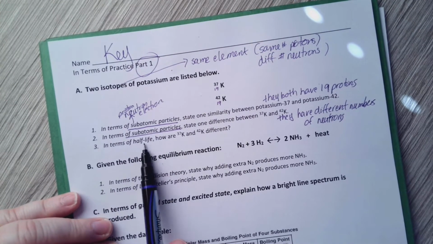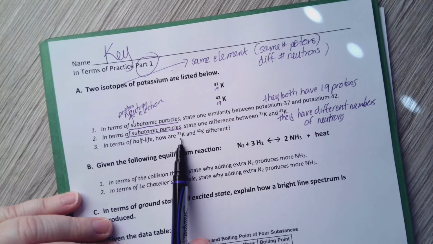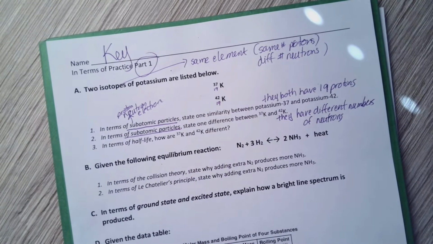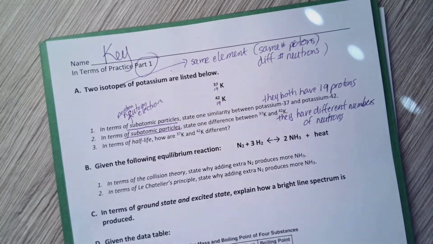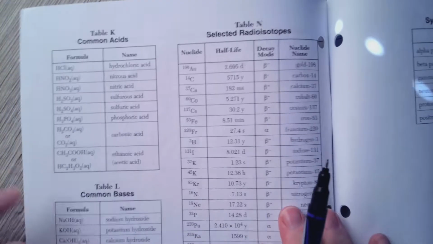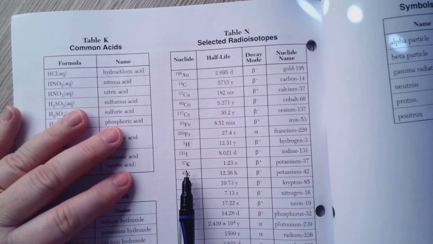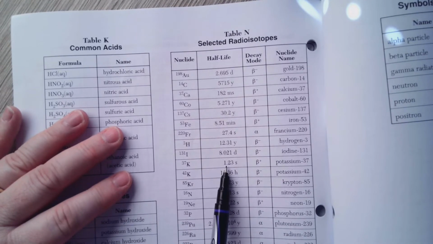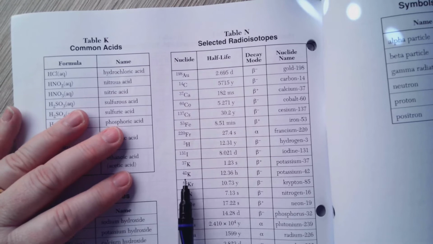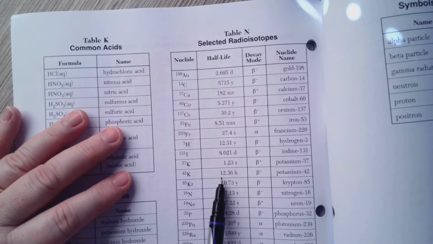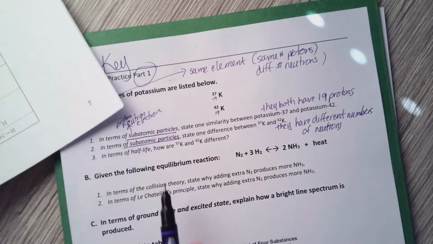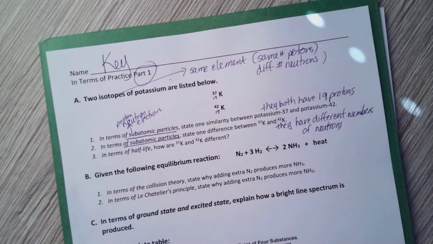In terms of half-life, how are K37 and K42 different? Well, this is a reference table question. So I need to go to table N. And oh, look, here they both are. K37's half-life is 1.23 seconds. K42's half-life is 12.36 hours. Okay? So how are they different?